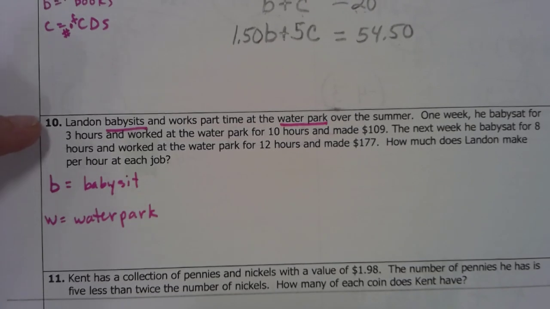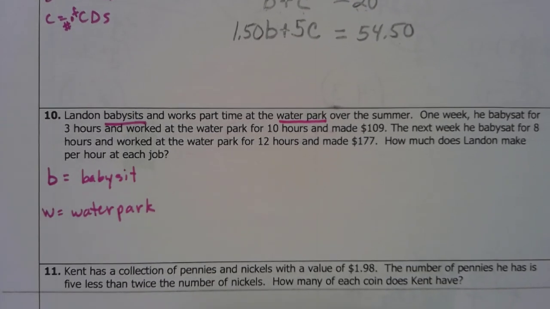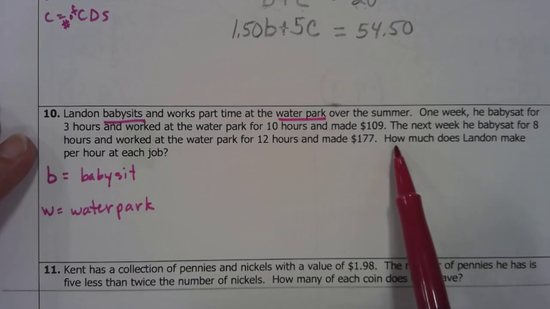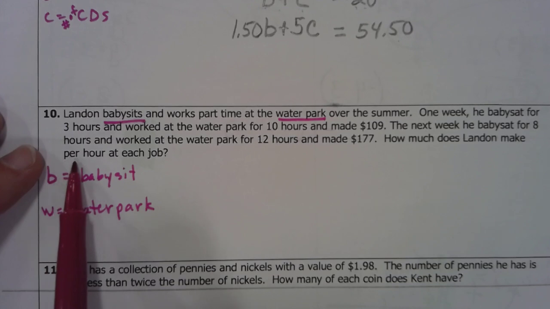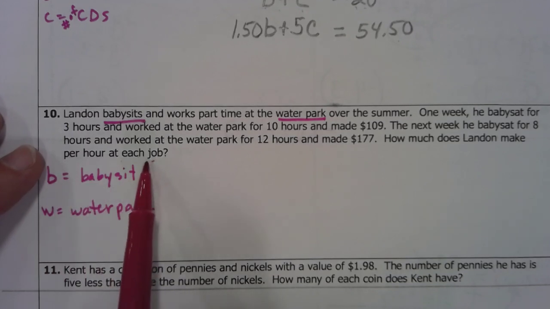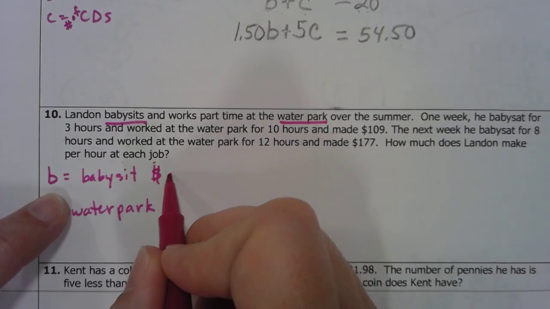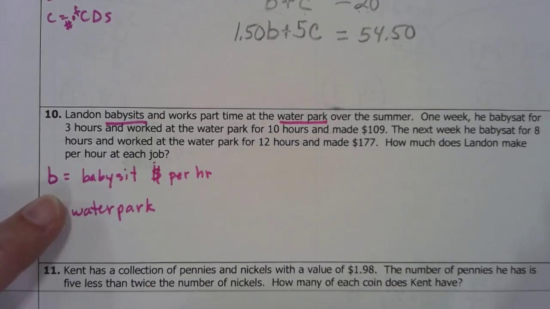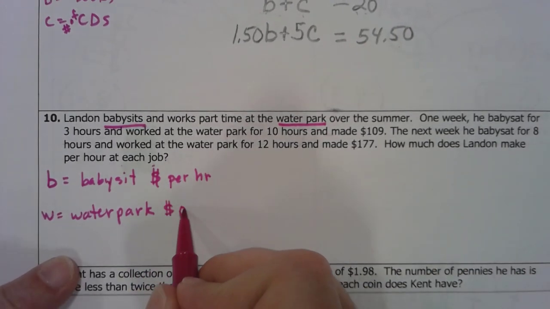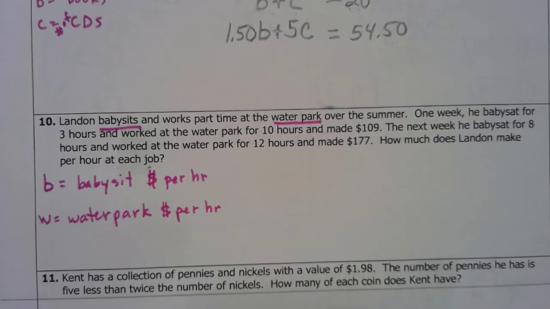Okay, so now we have to decide, are we trying to find, because if it's babysitting and working at the water park, it could be how many hours does he work at each, or it could be how much does he make at each, right? So I look at the very last sentence where the question is, how much does he make per hour at each job? So we're wanting to know babysit money per hour, water park money per hour. Does that make sense?